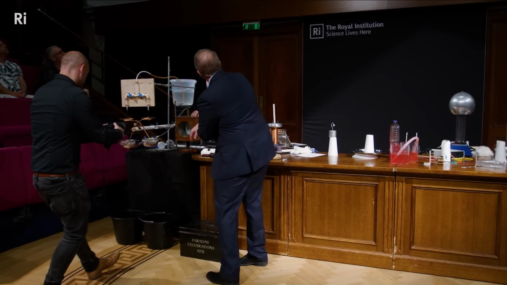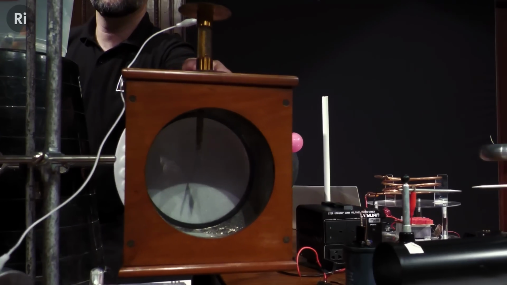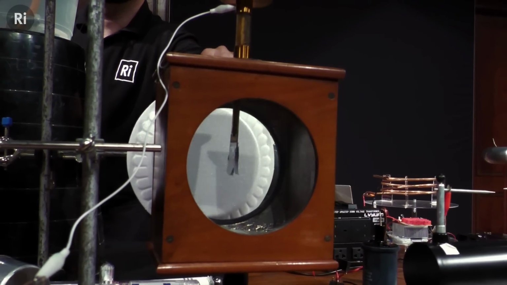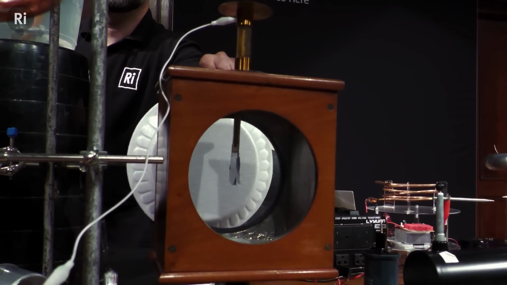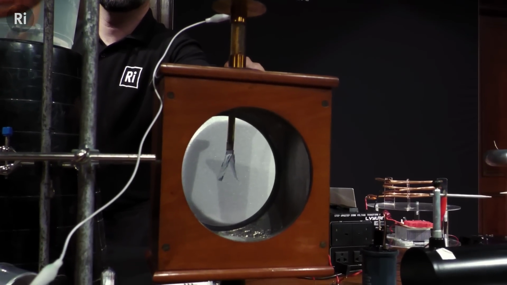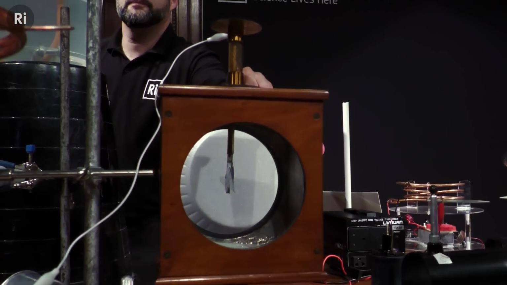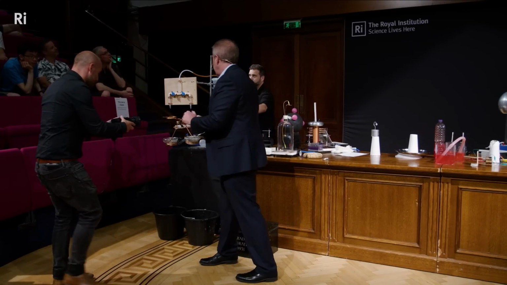So if you look, as the voltage increases, they spread apart, and then there you go, that's perfect. That's great lighting. They spread apart, and then we get a spark that comes out there. We're building up the charge until we get a spark across here that lights up the lights.